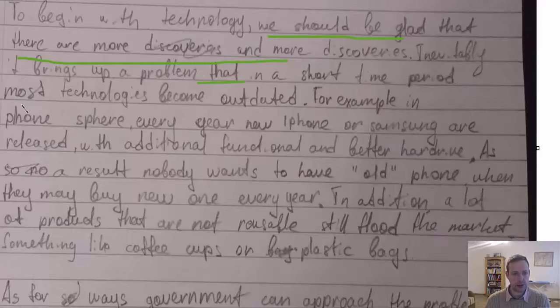In a short period, most technologies, good, most technologies become outdated. So very accurate. There's a bit of a range. For example, in phone sphere, we'll come back to the mistakes. Every year are released. That's the passive. And then a comma and then a with structure. So that's quite well done. Nobody, good use of nobody wants, a negative. When, complex sentence. They may, okay, I mean that was used before, but that's fine.